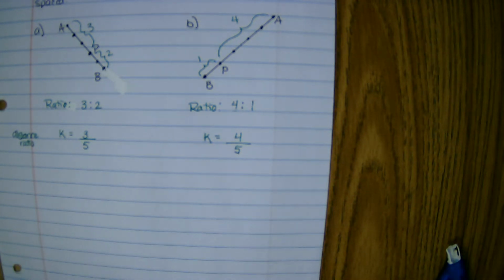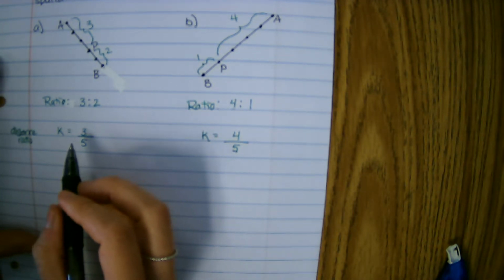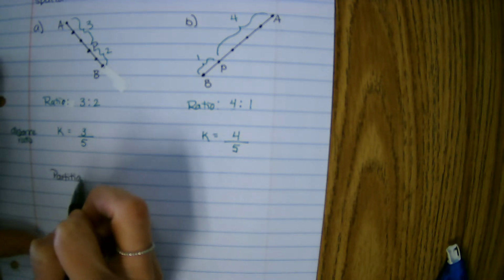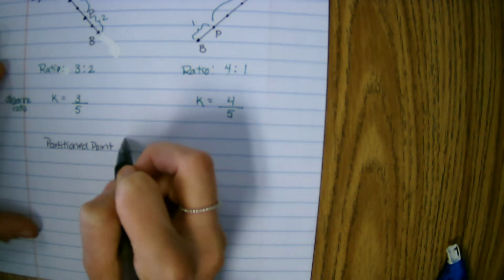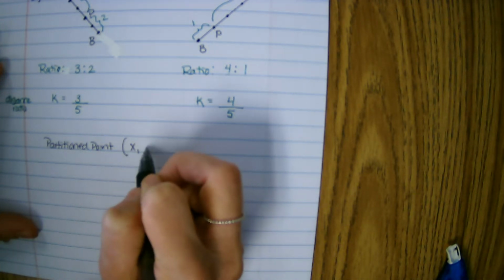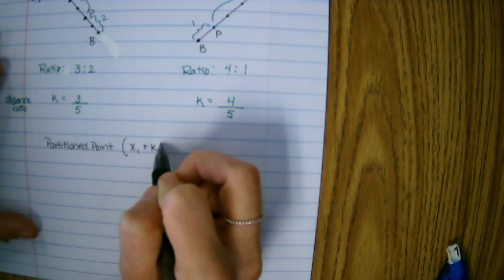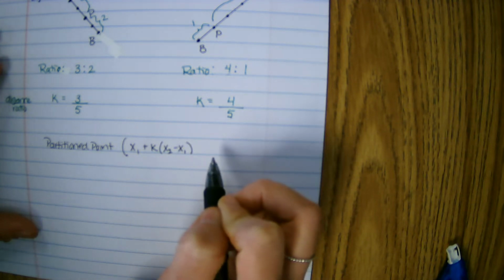All right, now let's take a look at our formula. So our formula for a partitioned point is an ordered pair. So you're going to take the x sub 1, so the x coordinate, plus k, which is that distance ratio, times x sub 2 minus x sub 1.